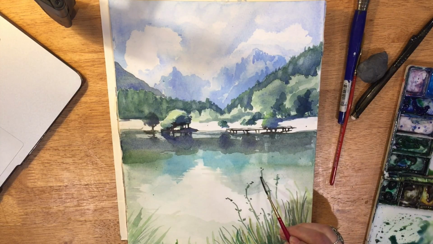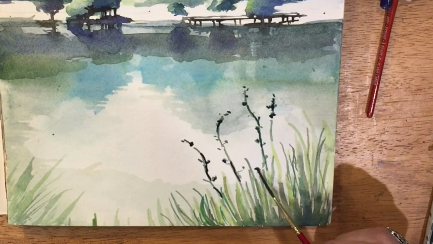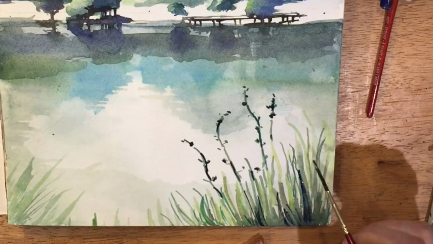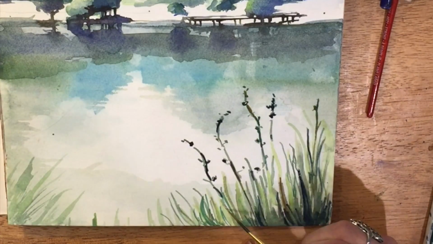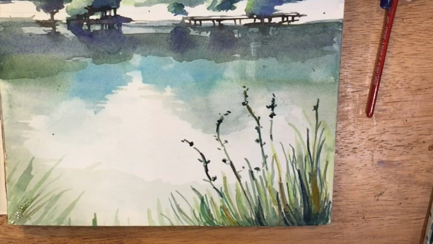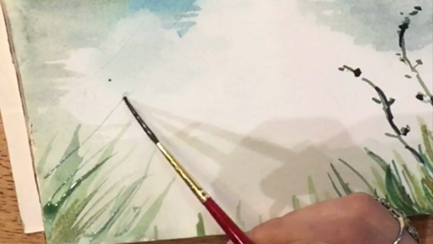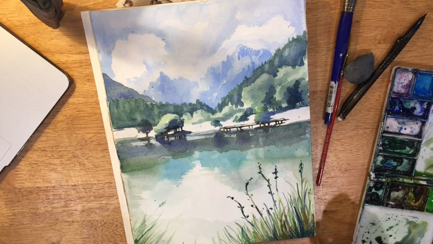So I'm coming back into the foreground and I am working a few more darks into those weeds in the foreground because, of course, we talked about atmospheric perspective in the last video. Objects in the foreground are going to have the highest value differences. So it's going to have the darkest darks and the lightest lights. We maybe want to fudge this a little bit because in the foreground those weeds are not my focal point, and the places where the values are the most different, the darkest darks and the lightest lights, that's where our eye is going to go first.